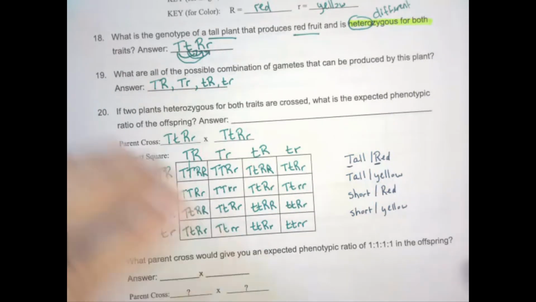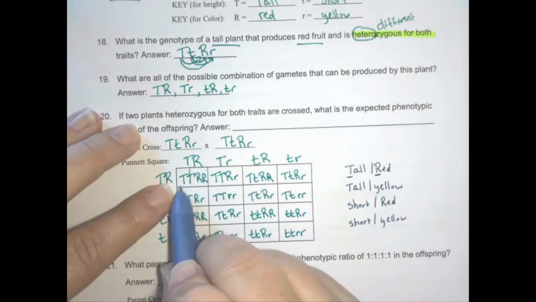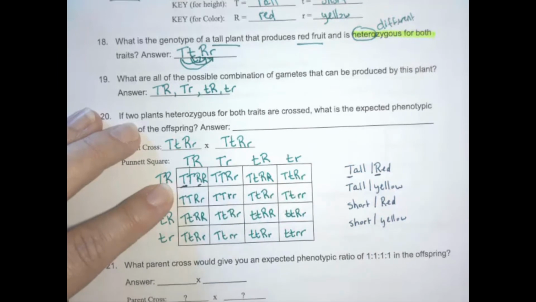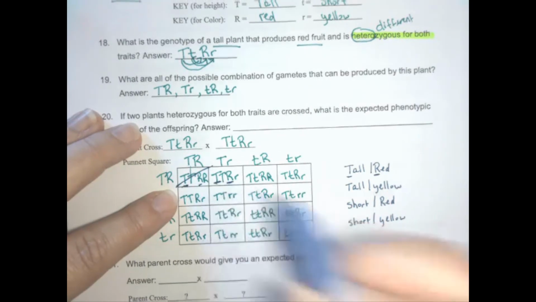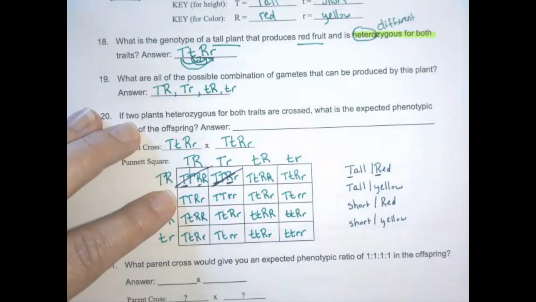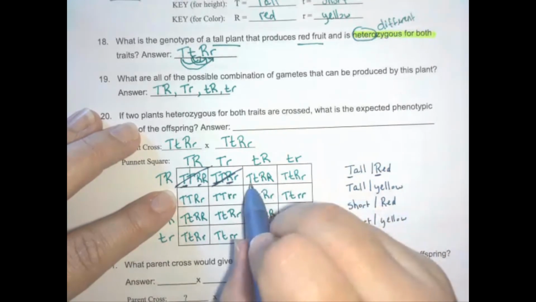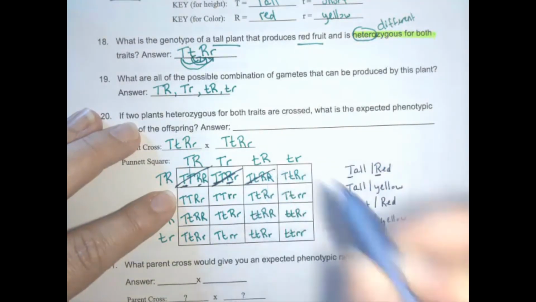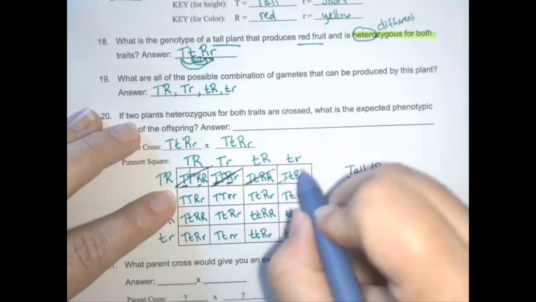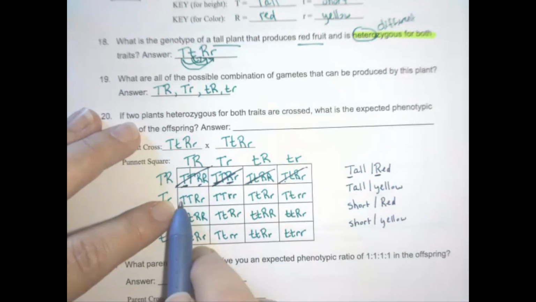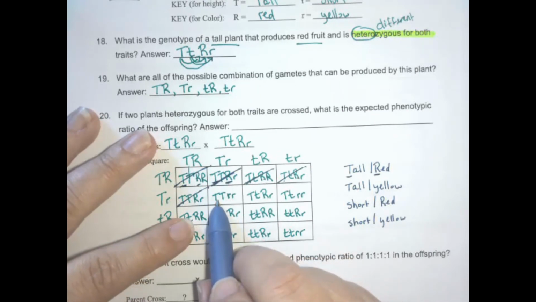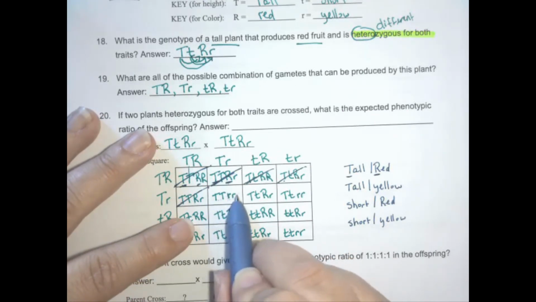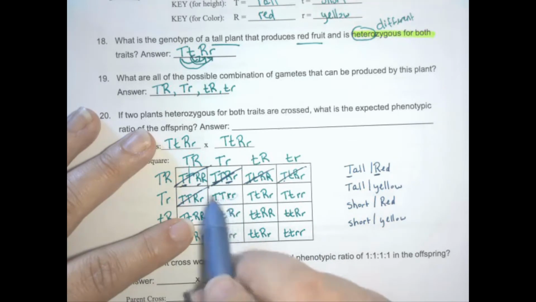Okay. So let's go through here. This first one has a capital T and a capital R, so that one is tall and red. So there's 1. This one also has at least one big T, one big R, so that is also red. This one is tall and red as well. Big T and a big R, tall and red. Big T, big R, tall and red. What about this one though? This one's tall, but what happened right here? The 2 little r's tells you it's yellow, so I can't count that one.